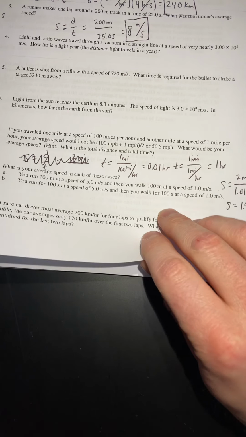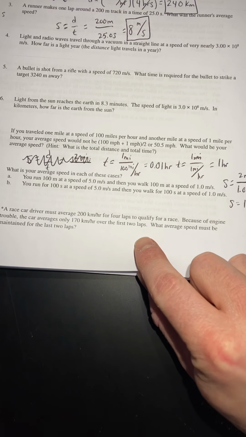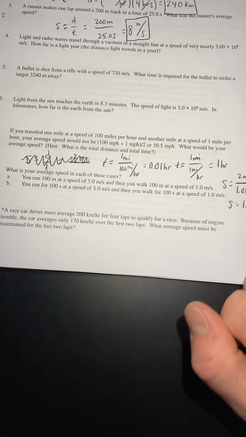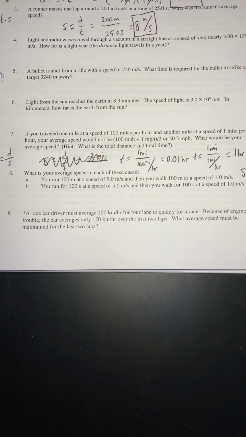All right, so you have to find what the time equals. Now, we're also going to look at number 8. And this one's actually split into multiple parts too. So it says, what is your average speed in each of these cases?